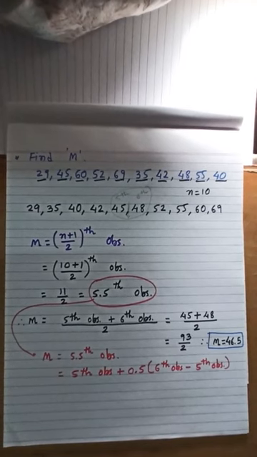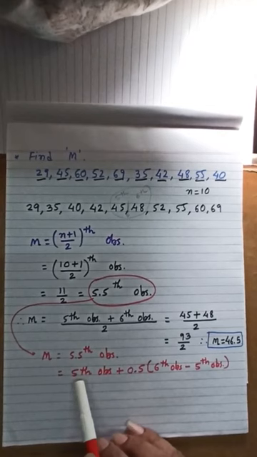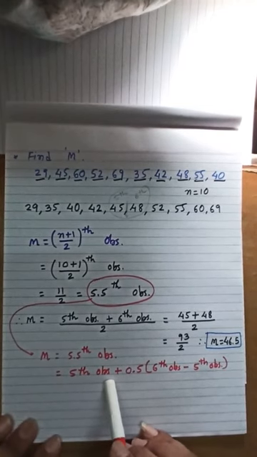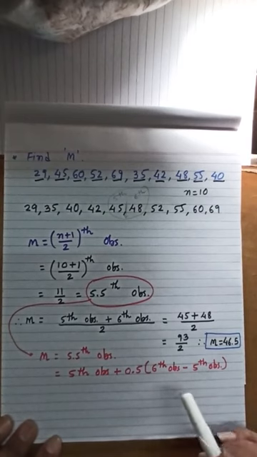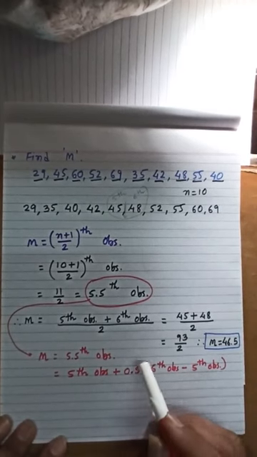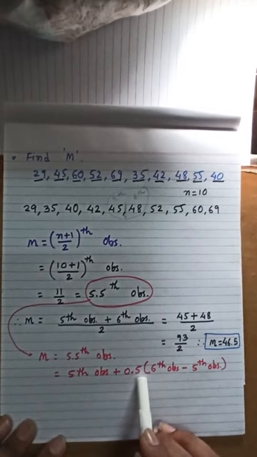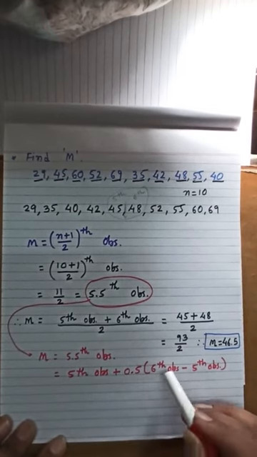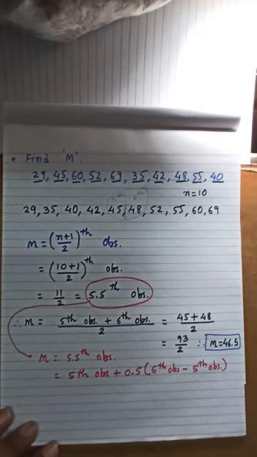Fifth observation and sixth observation. So first of all we will consider the entire value of the fifth observation. Then in this we have to add the remaining value, meaning 0.5, into sixth observation minus fifth observation. It is the difference of these two observations.